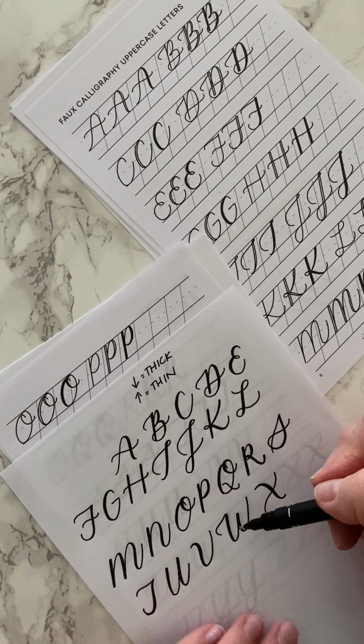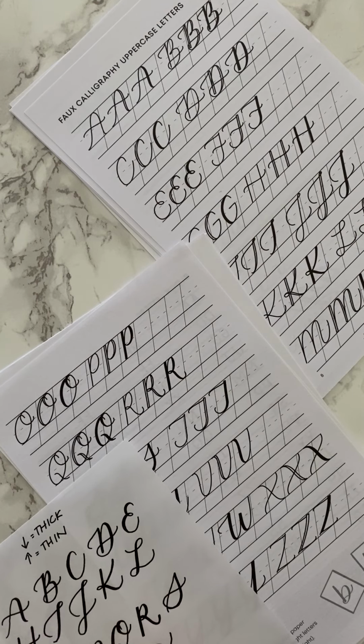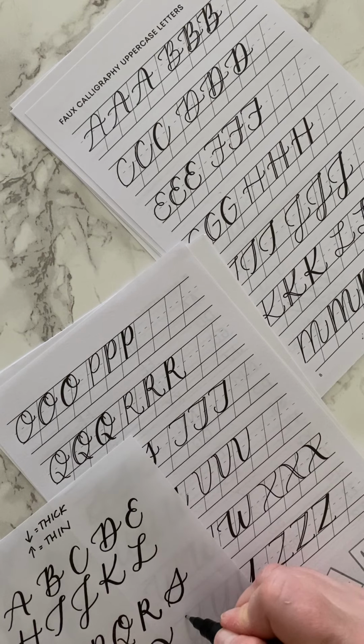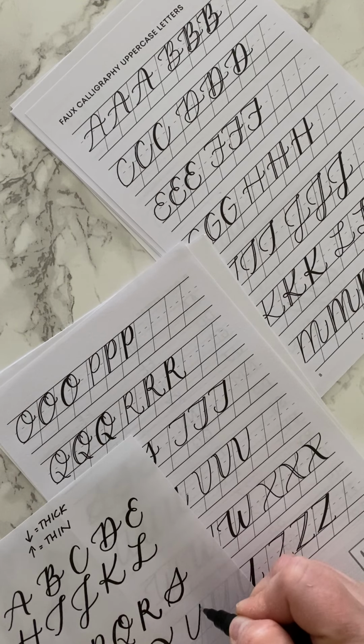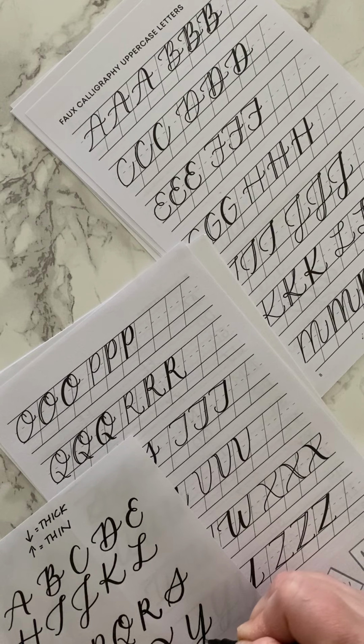And so I really think this is going to be really helpful to learn about where the thickness is and the thin lines with the faux calligraphy, and just practicing these basic shapes of the letters is really going to help you when we get to the box with brush lettering, which is going to be so fun. That's my personal favorite. And so I think you guys are going to really love it.